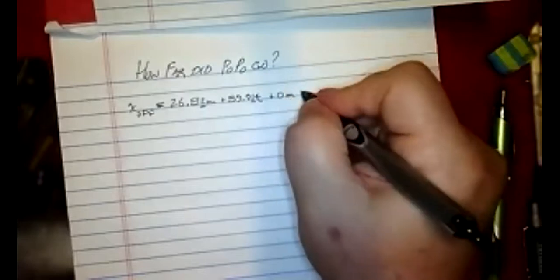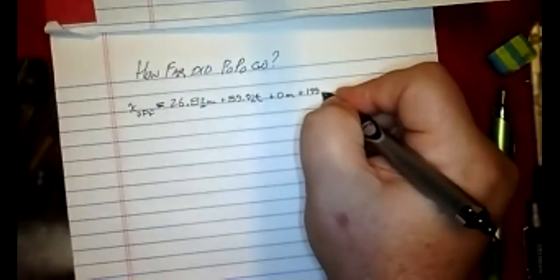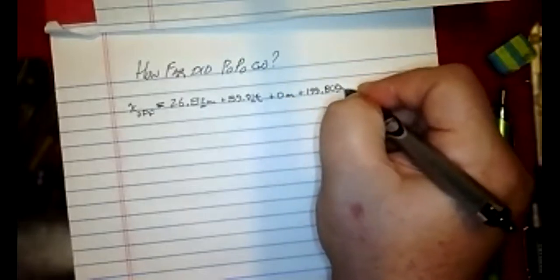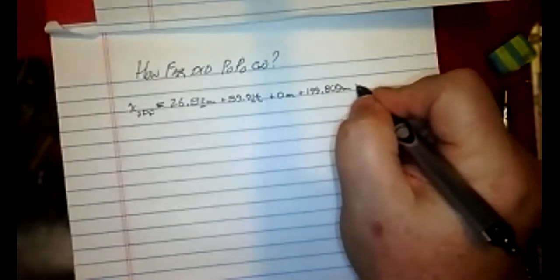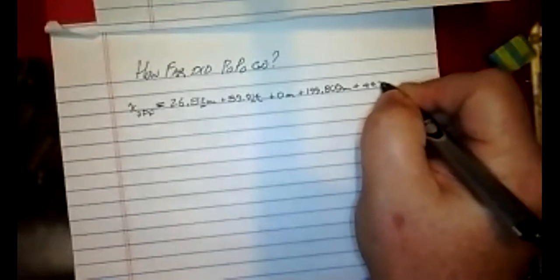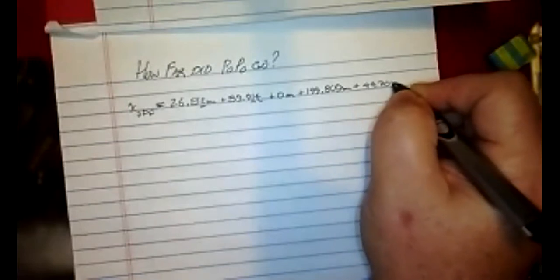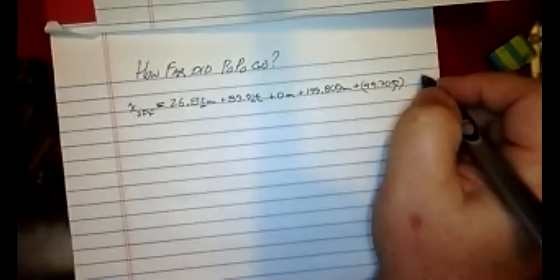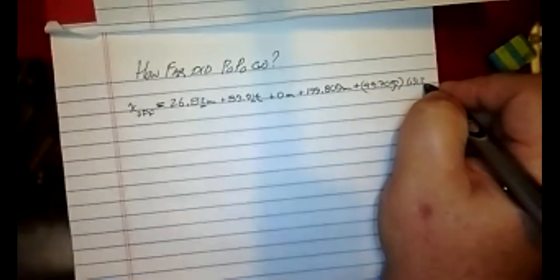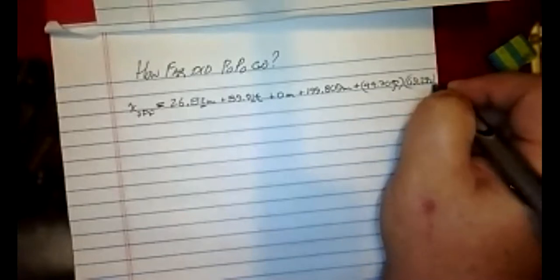And then he went 199.809 meters speeding up to 100 miles per hour. And then he went 44.70 meters per second times 69.29 seconds.